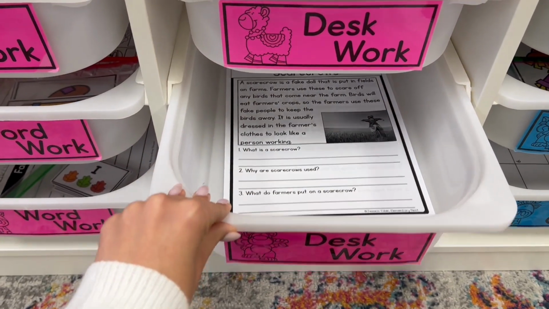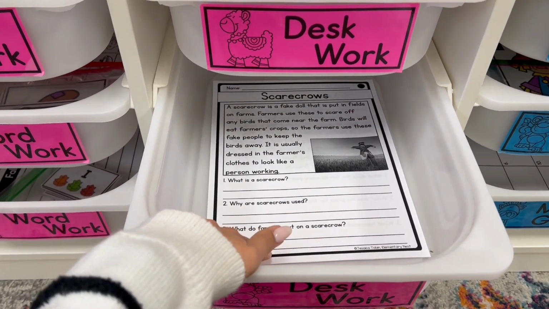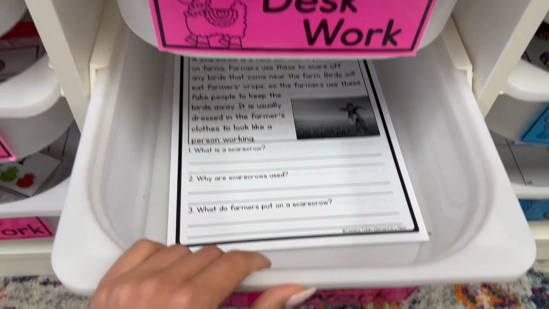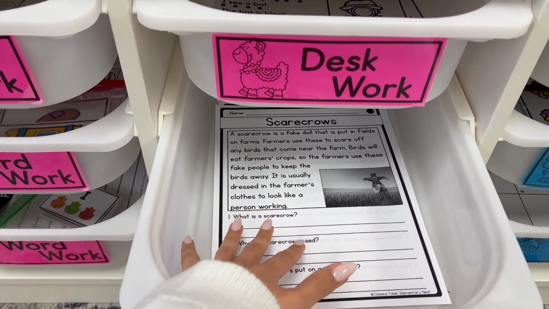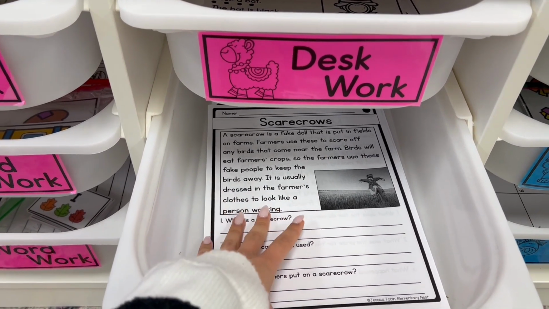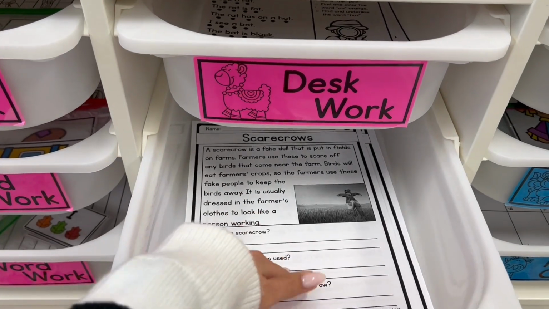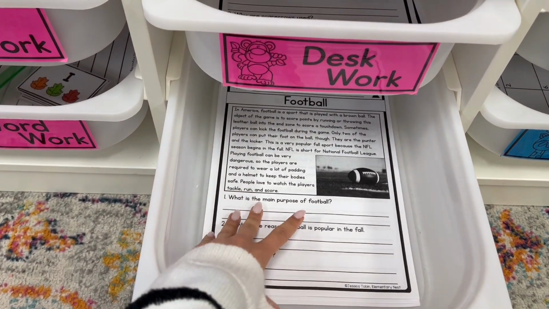So for my monkeys and giraffes and alligators, they all have seasonal passages that are differentiated. These are from Elementary Nest, and these are her fall passages. So they are doing scarecrows. There's an informational one, and then a fictional, and then this group is doing footballs, but they were supposed to do this last week, but they didn't get to it.